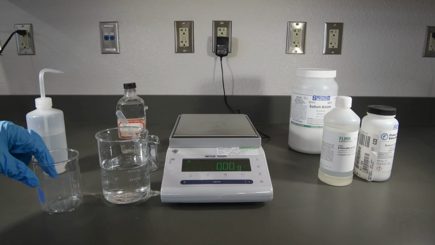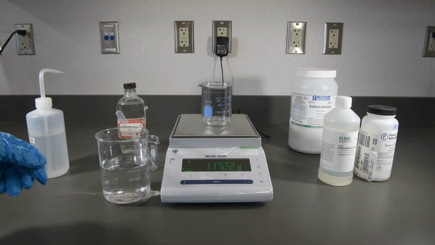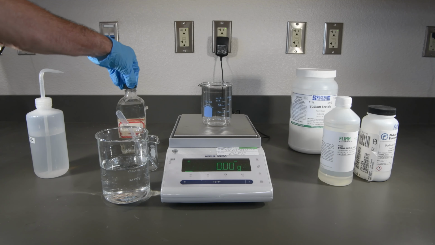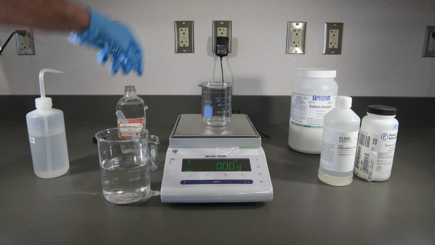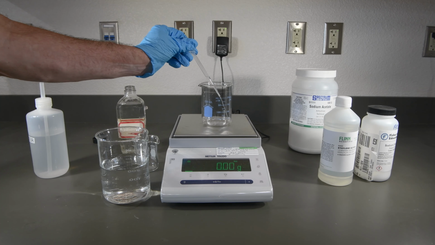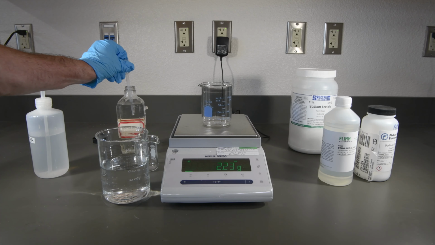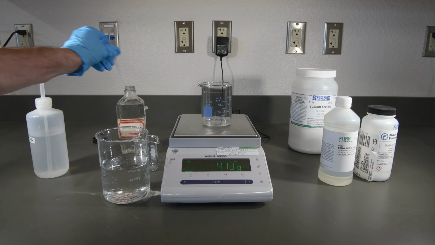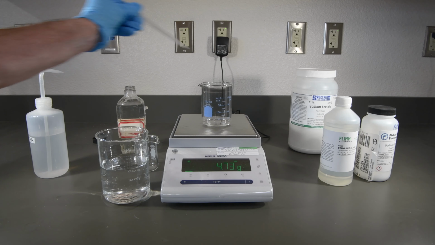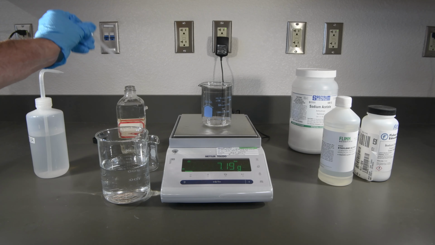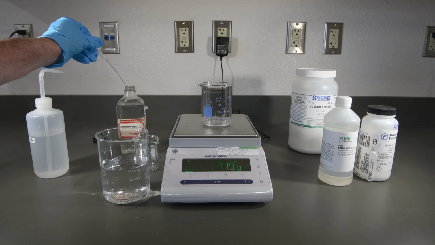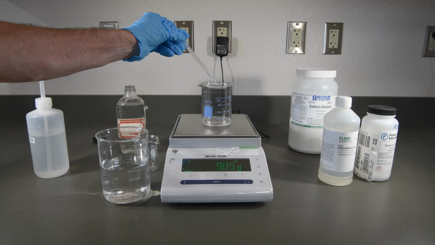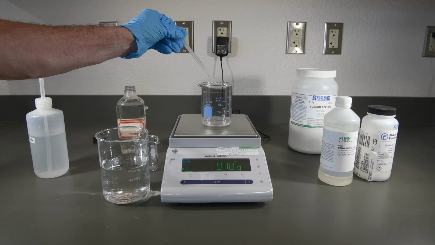Now let's do our 10% solution. There's our mass and our tare. So this time we'll want about 10 grams. We almost had enough there.